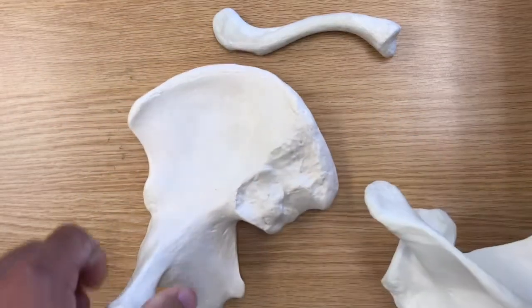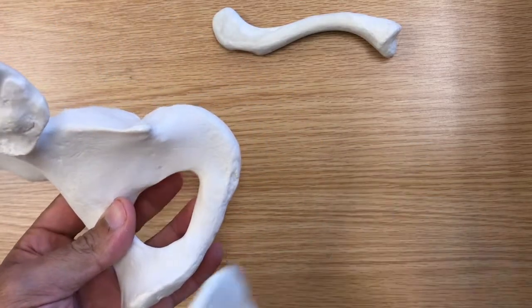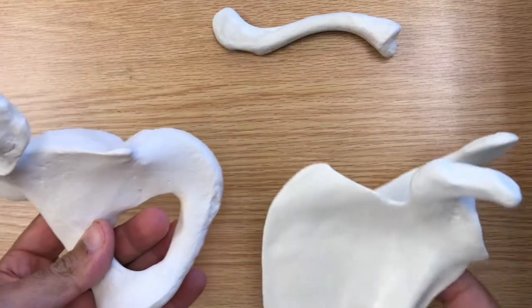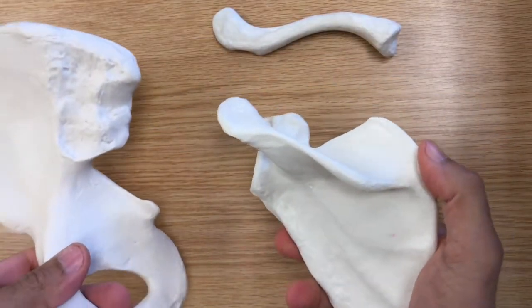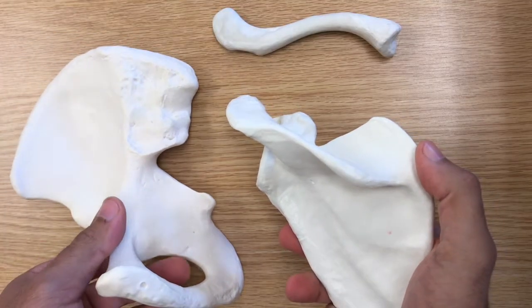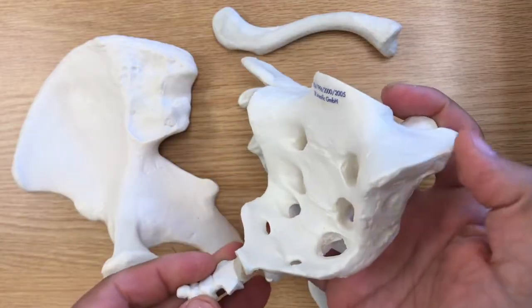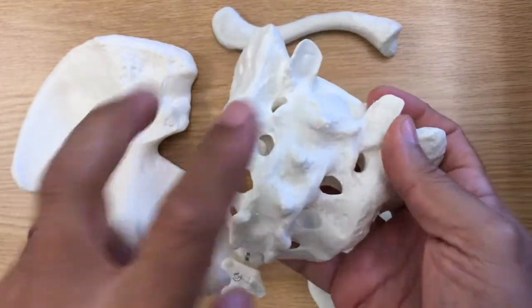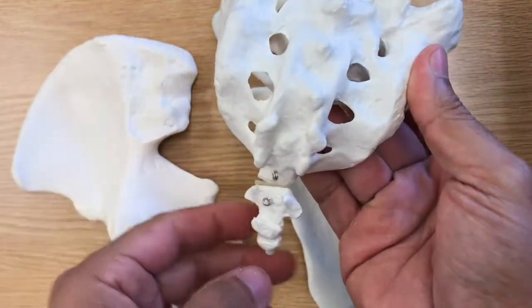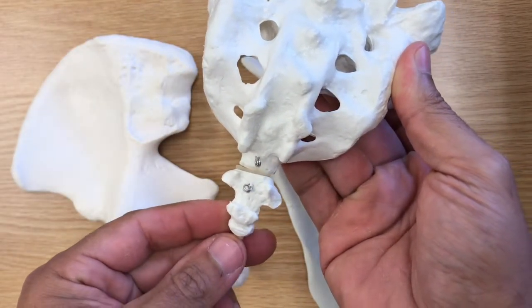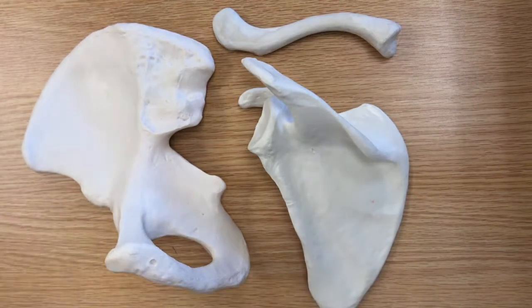Hip bone, with the obturator foramen. And this is the scapula. If you wanted to see the sacrum and coccyx together, that's what it looks like: 5 fused bones, the sacrum, and 4 fused bones, the coccyx. Okay, very nice.